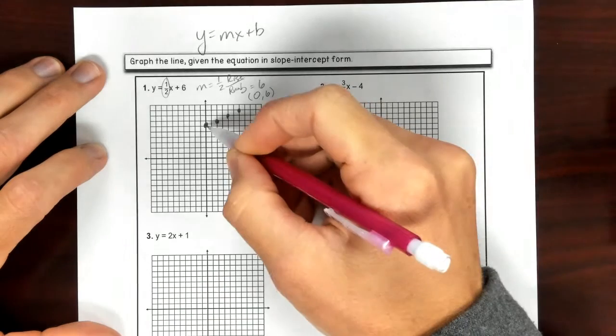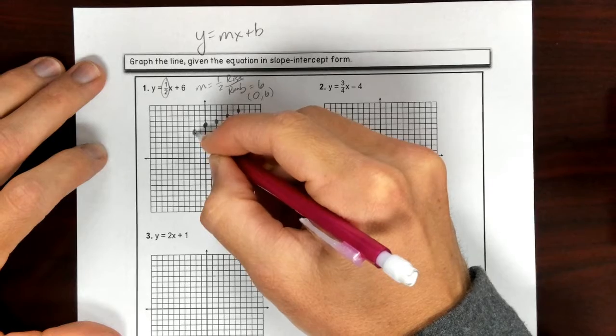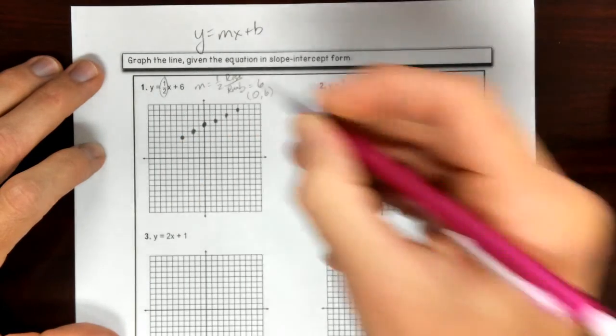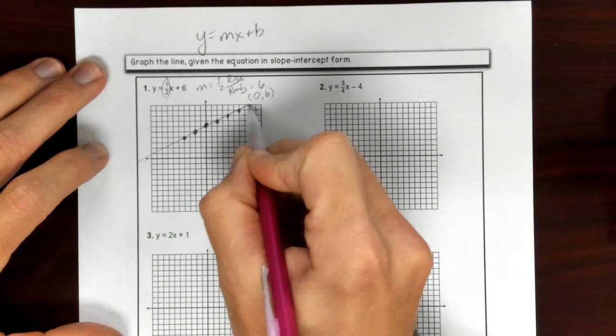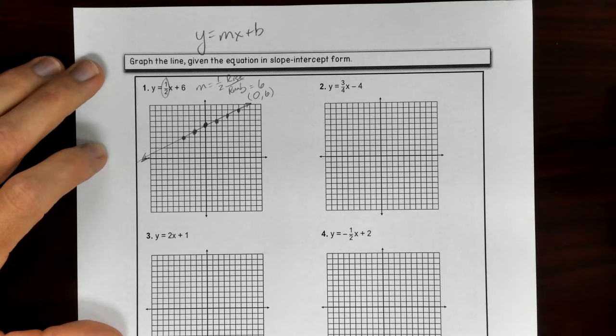And again, if we want to work backwards from the starting point, we're going to go down 1 to the left 2, because it's a positive slope. Down 1 to the left 2. Connect your points. Easy breezy.